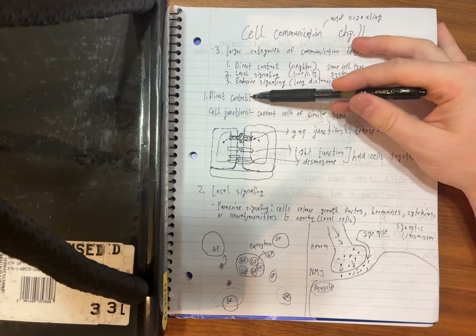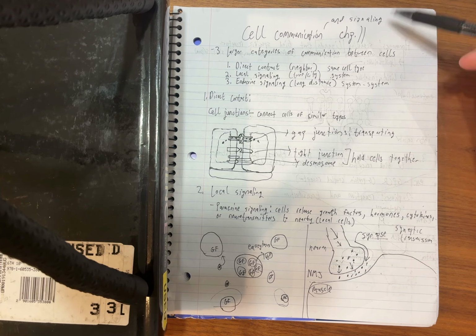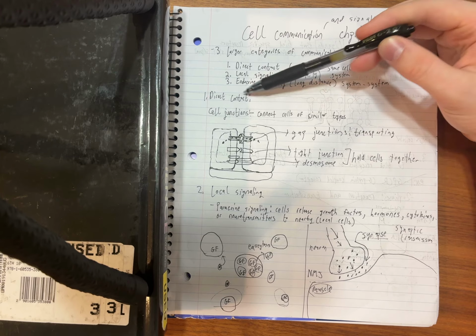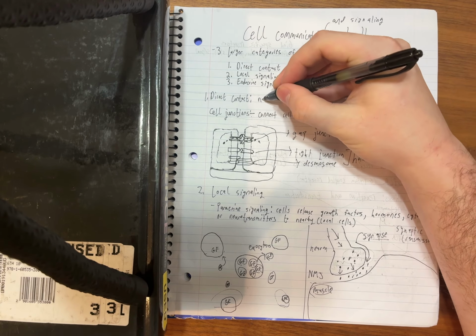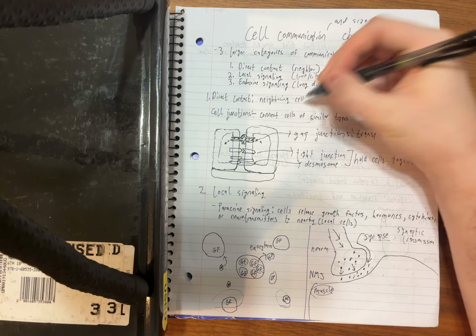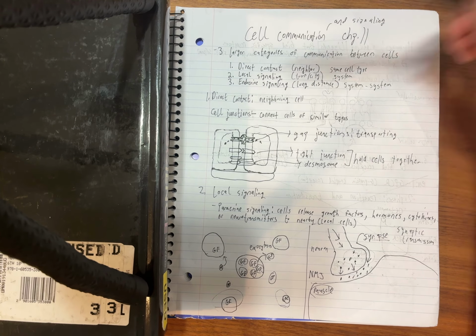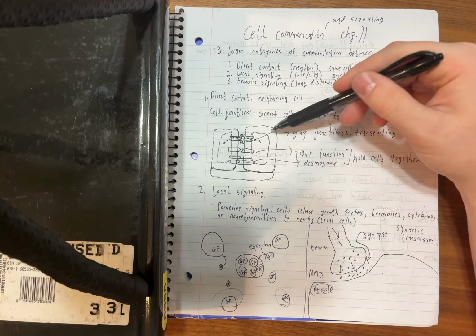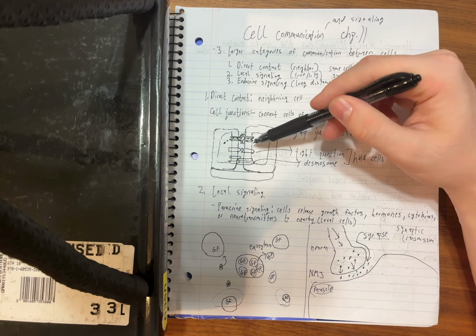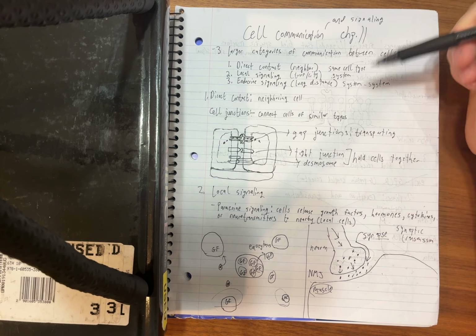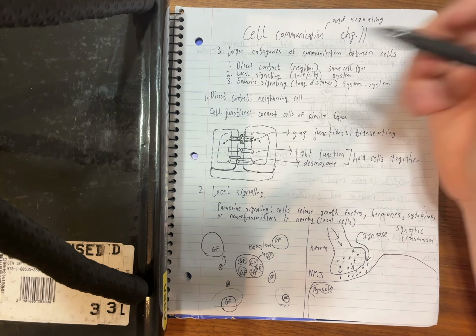So first we have direct contact. This first one's going to be really, really easy. Direct contact is going to be facilitated by cell junctions. And remember, direct contact is those neighboring cells, so one cell communicating something to the cell right next to it. I have a little drawing here. This is two cells. We'll call these epithelial cells, and they're attached to a basal lamina or basement membrane. You don't need to know any of that though.